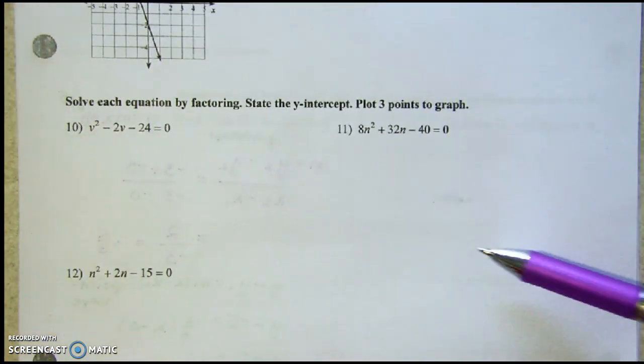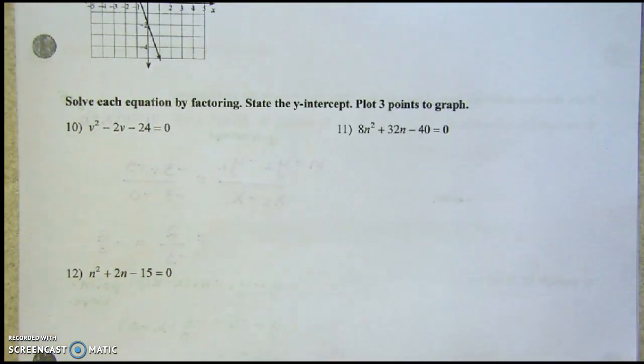Moving on. Oh, I like this one. Okay, I made up this one myself. Are you proud of me?